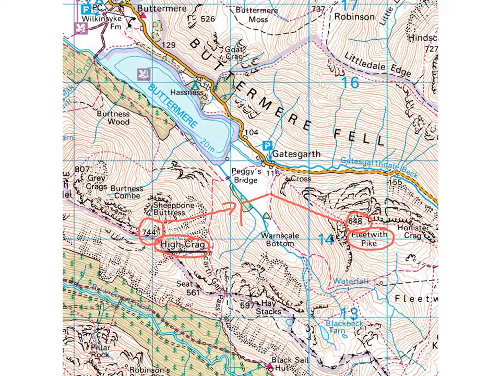So between High Crag and Fleetwith Pike, there is a valley, a sort of a U or a V-shaped valley there. Another interesting point about looking at maps like this, if you're trying to figure out the direction, if it's uphill or downhill, apart from looking at the heights, well, if we have a look down here, we've got the river Liza here.